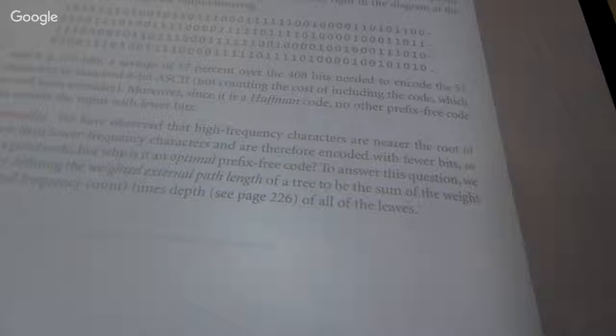You know that you can have different prefix-free codes, right? We had an example 2 pages back. So which one is better? What we want to do is define when one prefix-free code is better than the other. It will be better if it uses fewer bits to compress the given input.